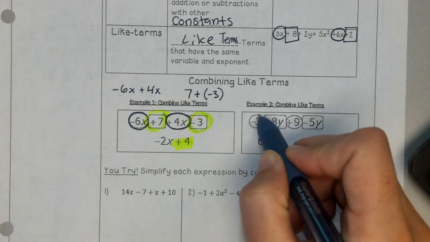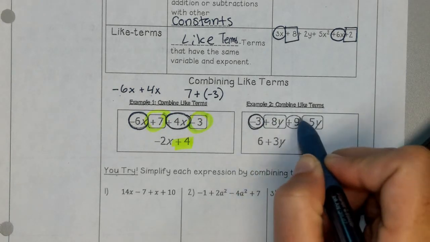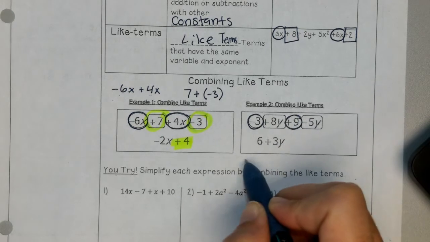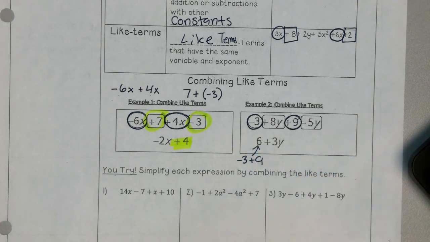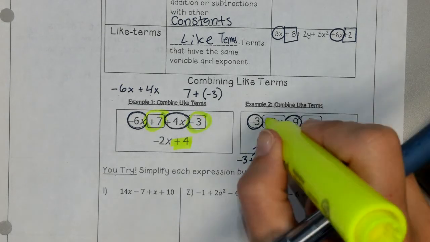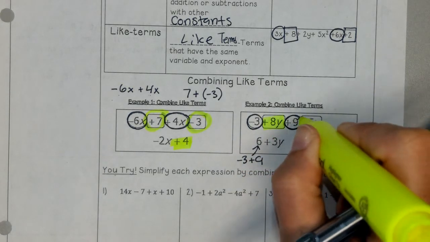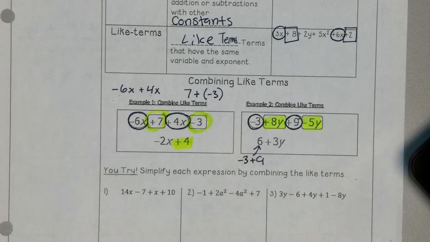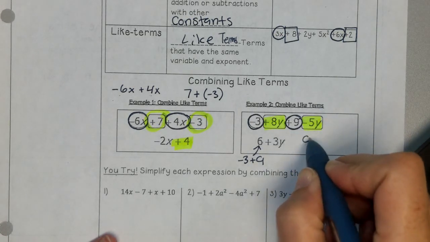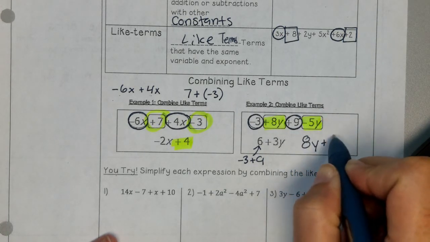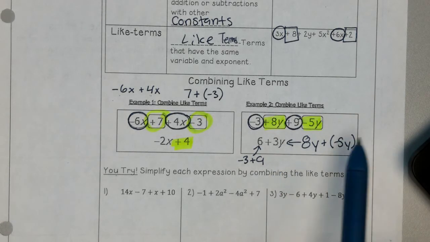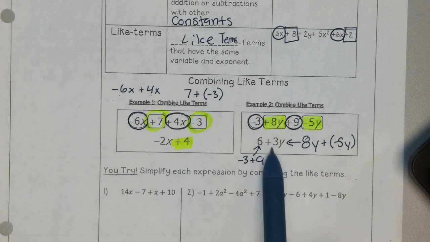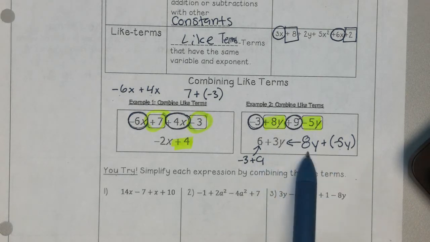So this next example, we have a -3 and a +9. -3 plus 9 is where that 6 comes from. We have a +8y and a -5y. 8y plus -5y is where that 3y comes from. 8 plus -5 is 3, and those were y terms.